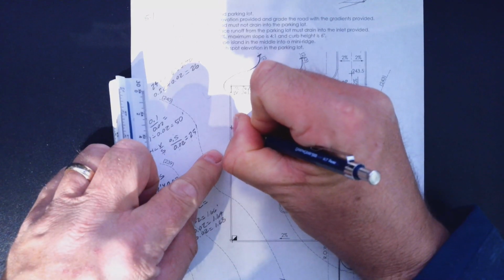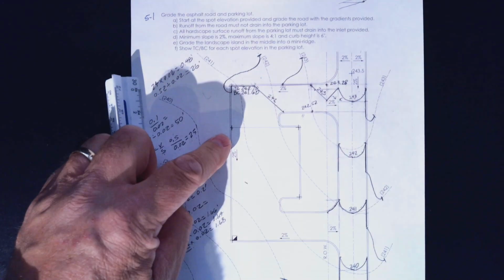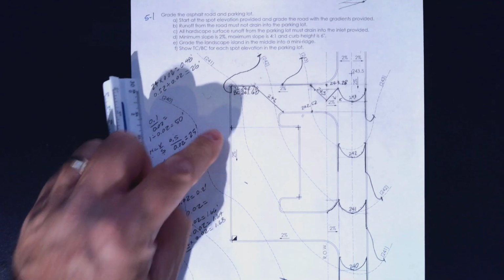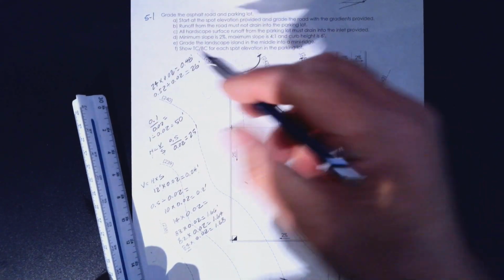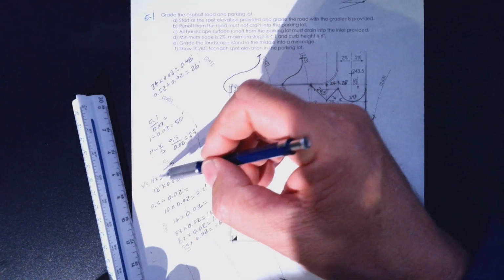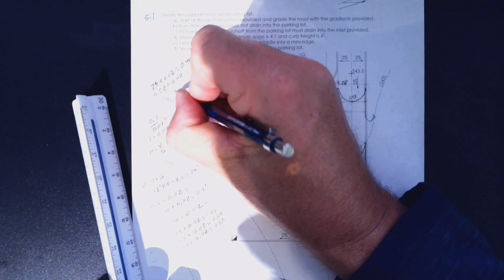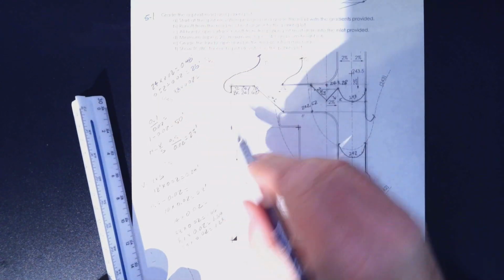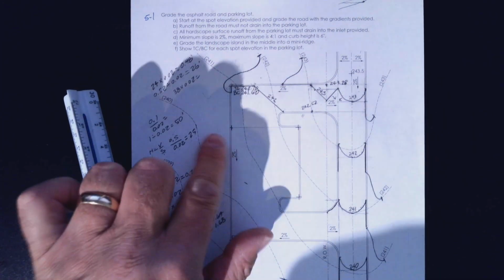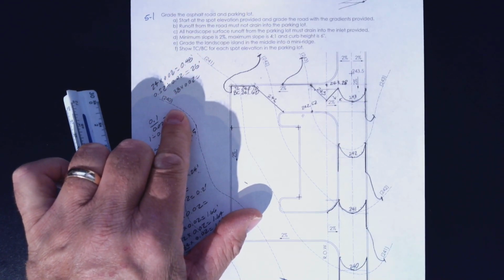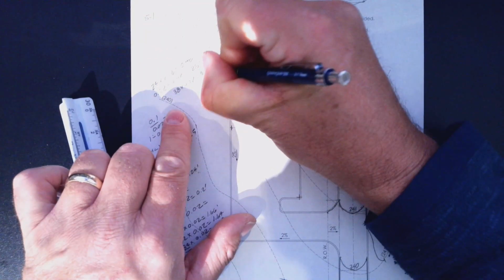So to this point right here, that is going to be 38 feet at 2%, right? And we don't know what the vertical drop is. So vertical, again, is horizontal times slope. So it's 38 feet horizontally times 0.02, which is 2%. 38 times 0.02 equals 0.76.